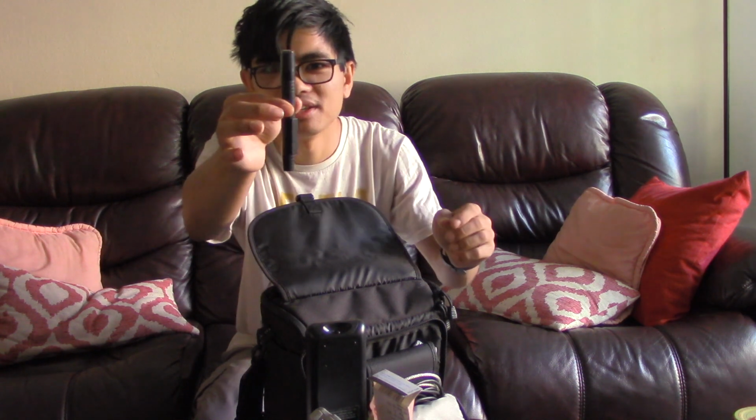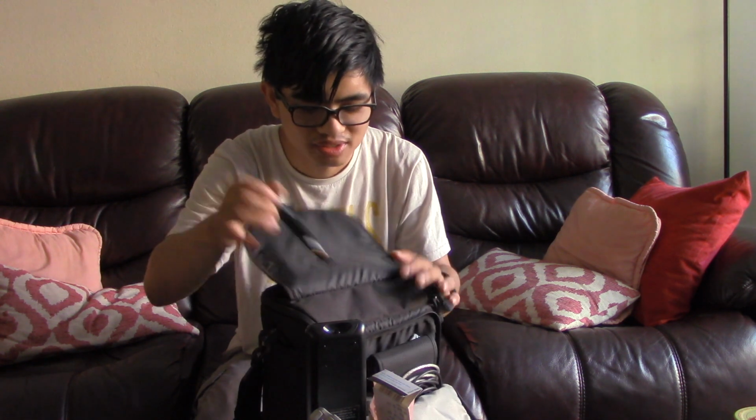So first, here's this little spray slash dust off thing for lenses on cameras. Unfortunately, I ran out of the spray on here, so I just use this to dust off anything on my lenses.